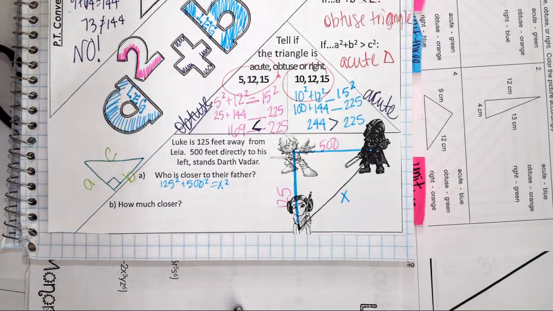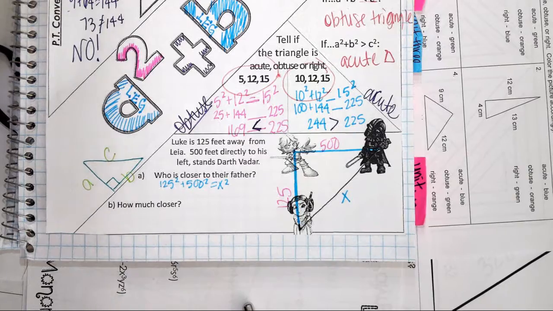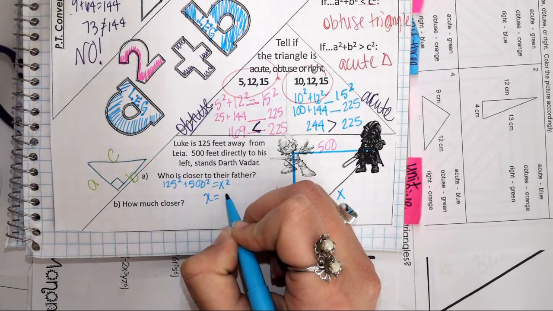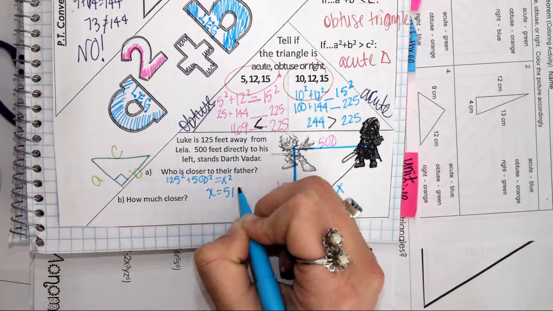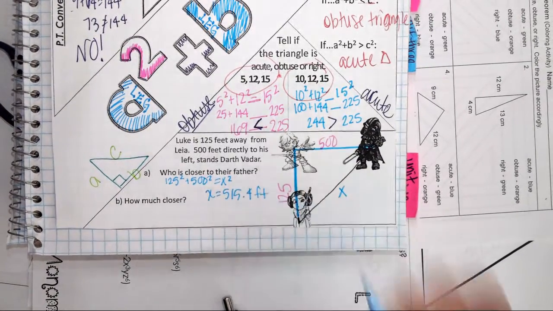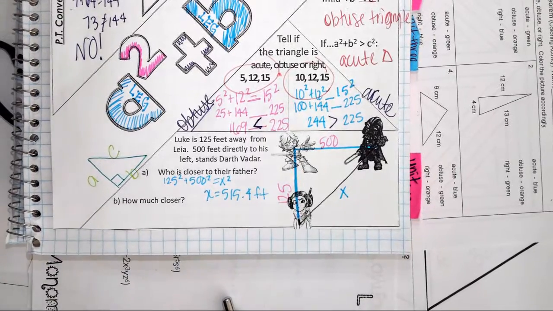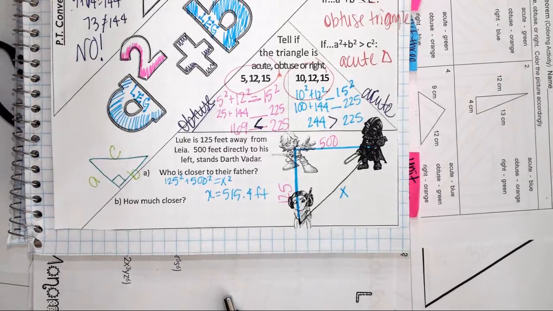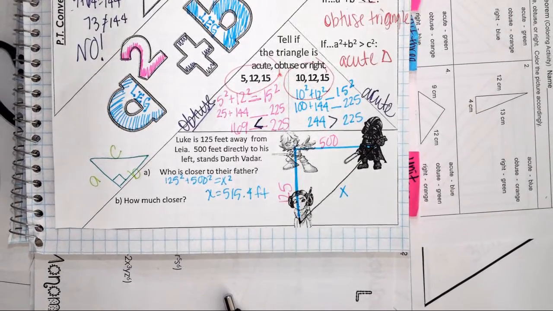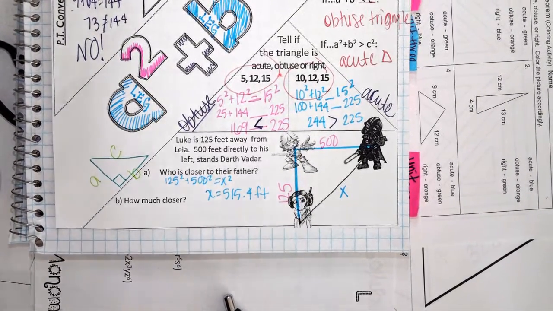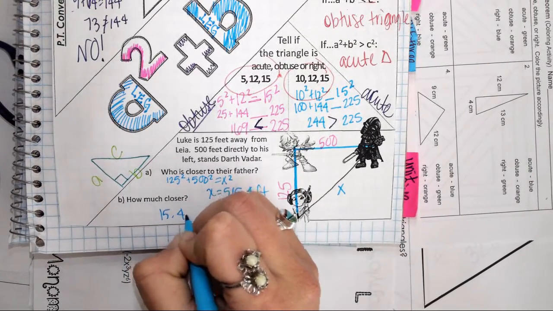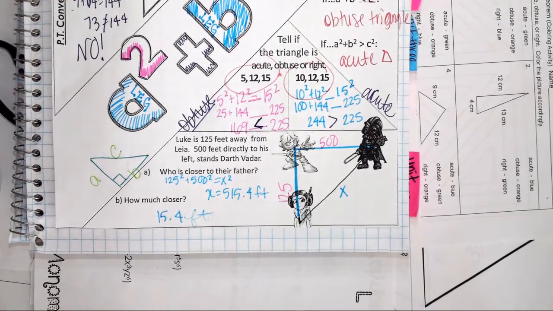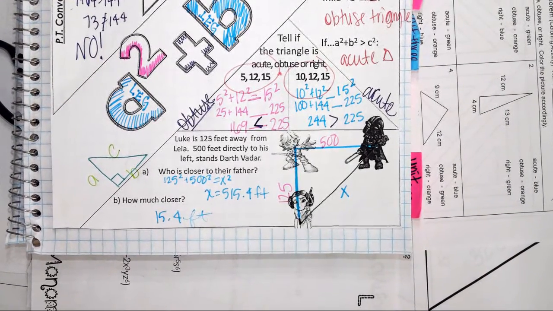No. Well, yes, for that bottom one, yeah. All right, so what did y'all get? How far away is she? 515.4 feet? All right, then it says, how much closer is Luke than Leah? So do the 500, and you would get 15.4. Yep. Ta-da. That's it. That's how you use the Pythagorean theorem.